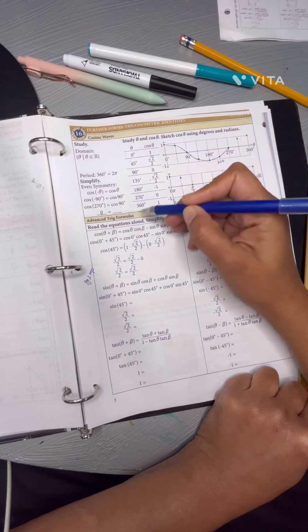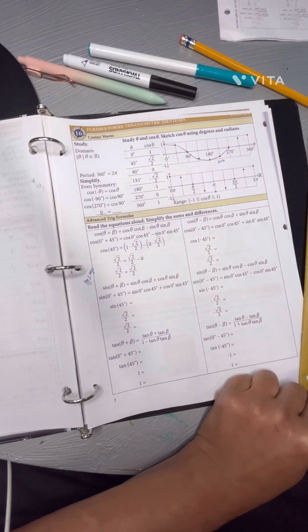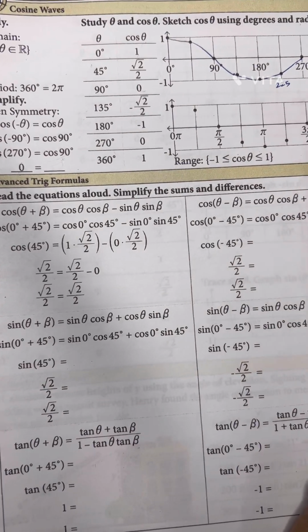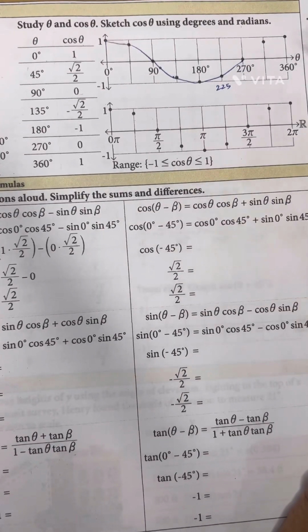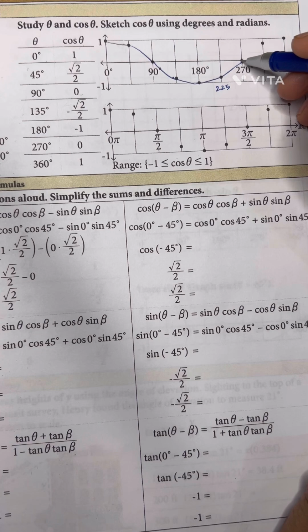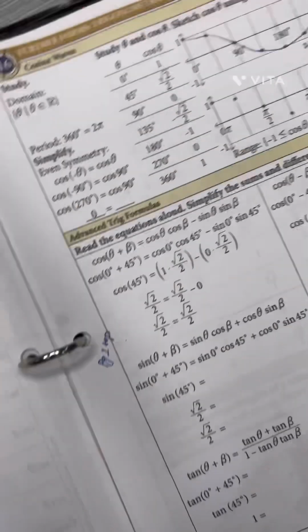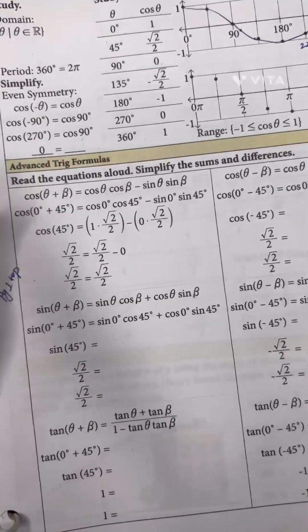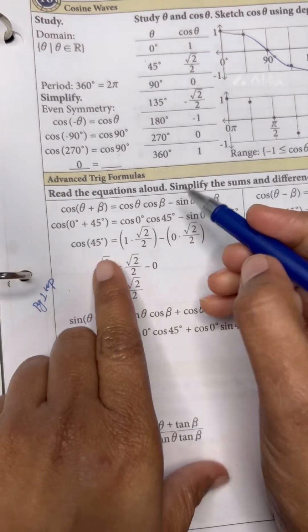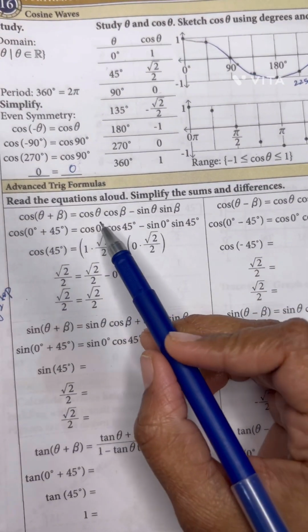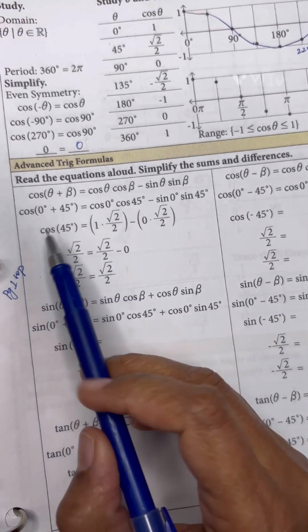And then finally, when it reaches 360, let me zoom in, I'm sorry. When it reaches 360, it becomes 1. So the graph moves all the way up over here. All right, so you already know this is 0. Okay, read the equations aloud, simplify the sums and differences.